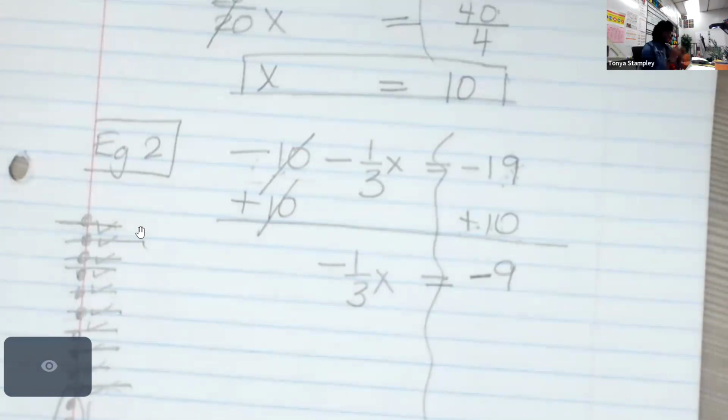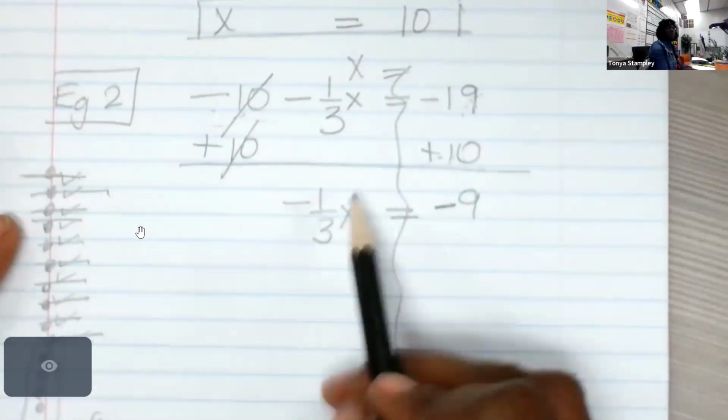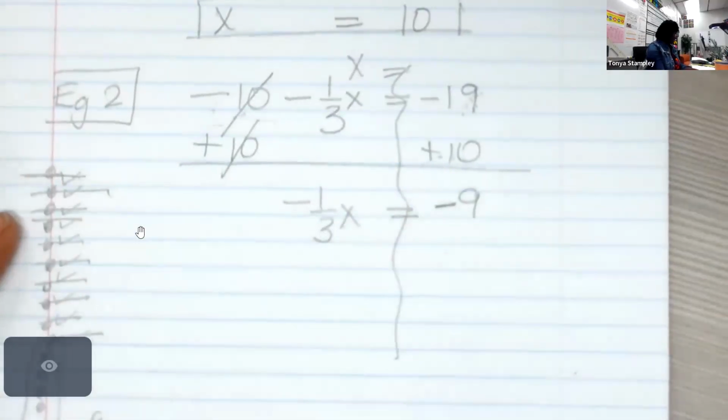Now, am I done? Because I still got to get rid of what? X. Well, we keep saying X. Y'all trying to get rid of X. -1/3. Our goal is to get X by itself. So I ain't trying to get rid of it. I need it to stay, right? So what do we need to get rid of that's around the X?